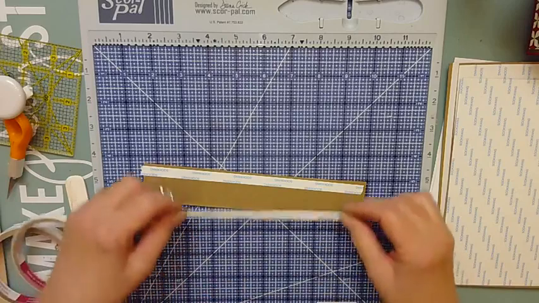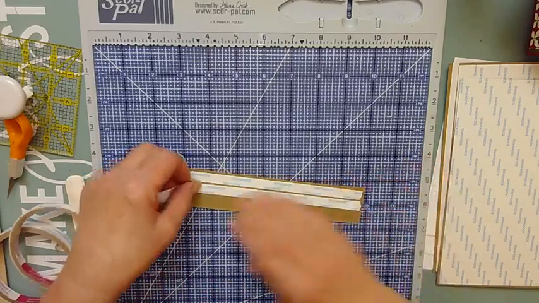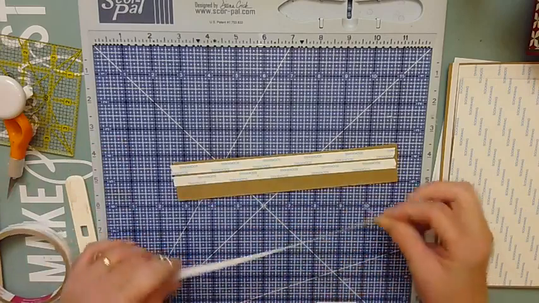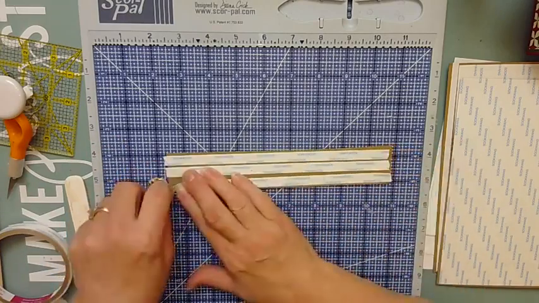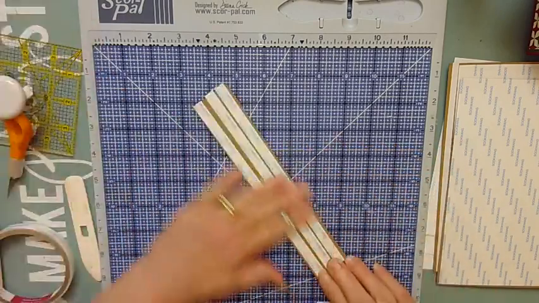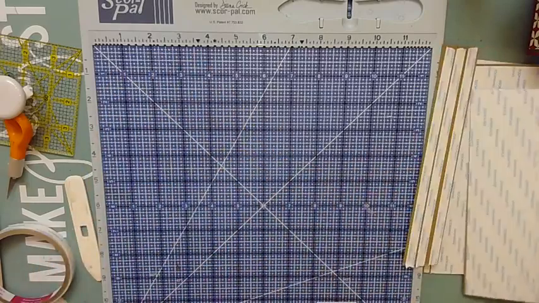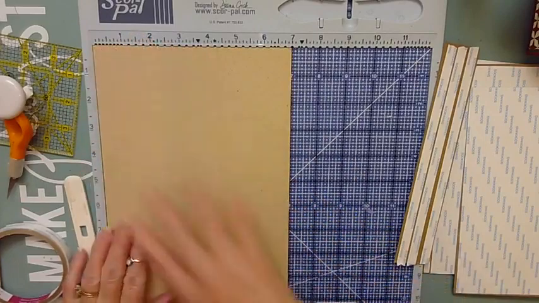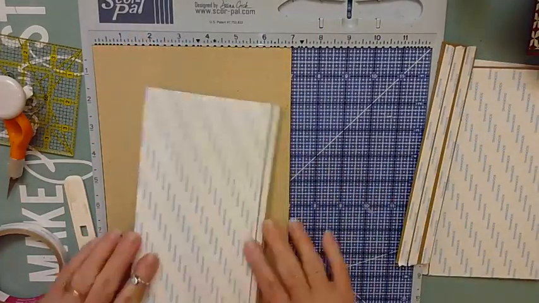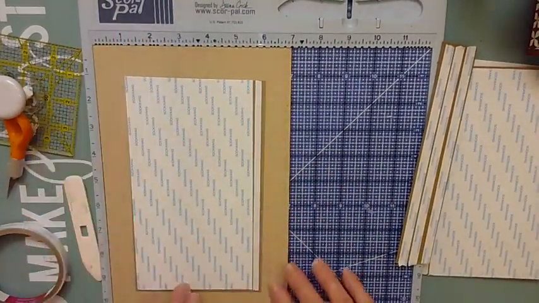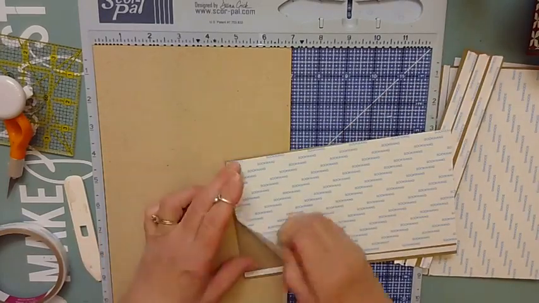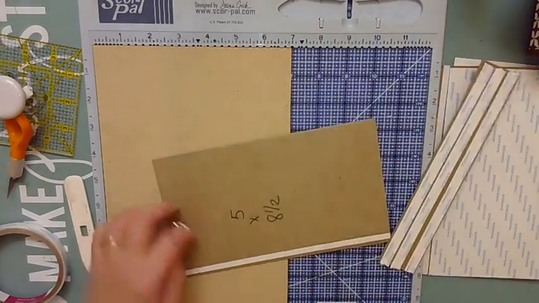Okay, so this one, instead of trying to dig out my 1-inch score tape, I'm just going to use 3 pieces here. There we go. All right, so now I'll put this paper back here like this. And this is going to go on to here, and I'm going to fold my pieces over. So let's get this off of here first.